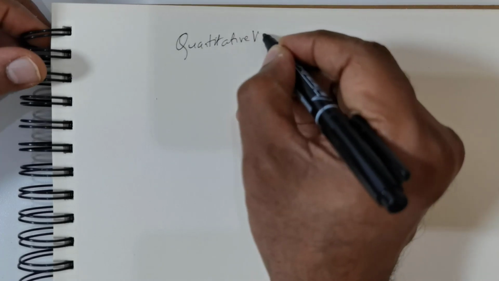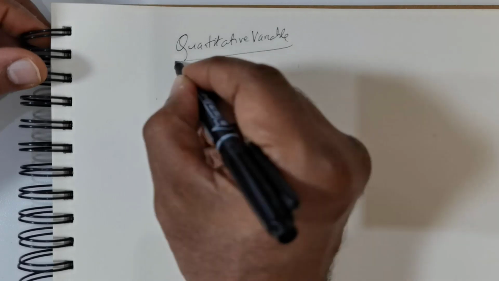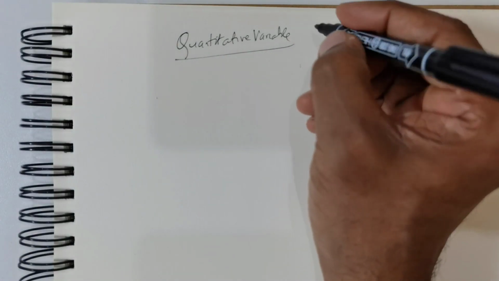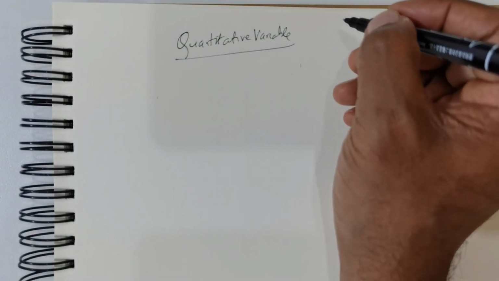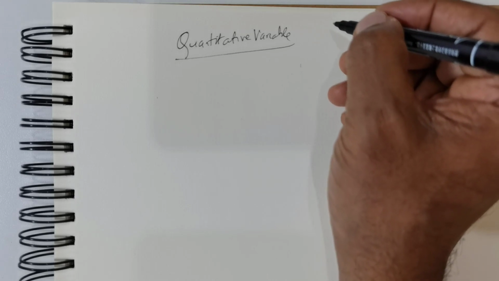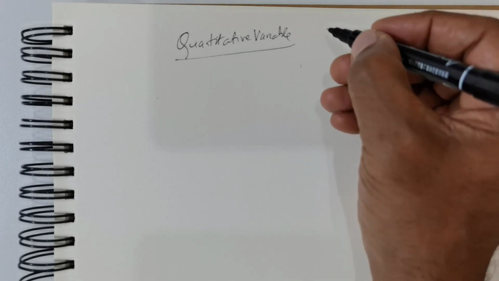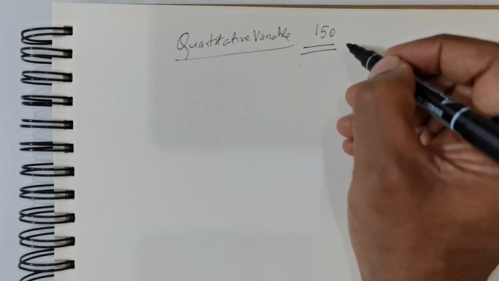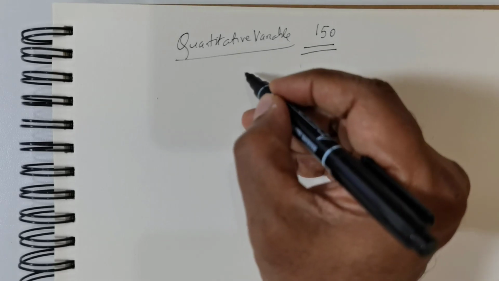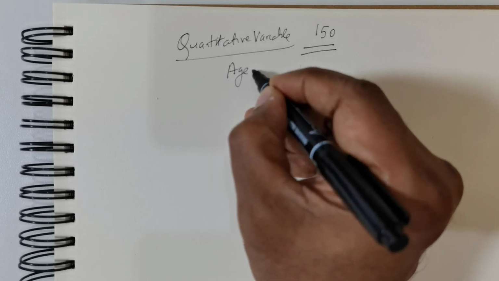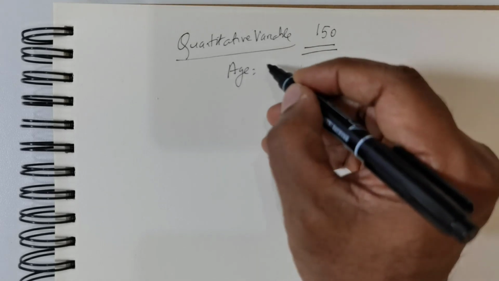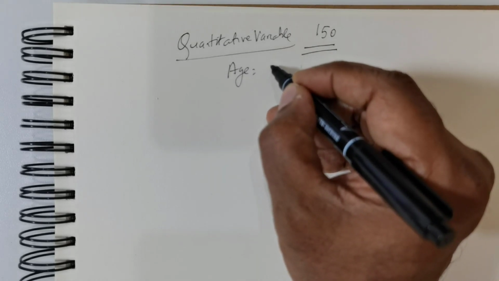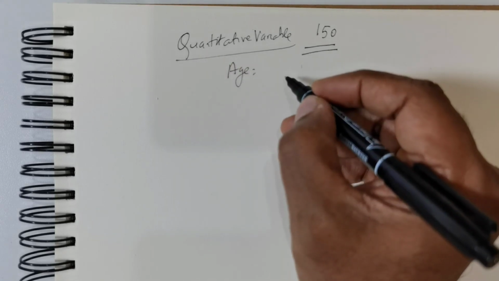Quantitative variable. So our concern is, I need to provide an explanation using descriptive statistics of why people in this particular village are happy. So I have taken a sample size of 150. That is the initial story. Now in quantitative variable, I want to study the age group of people. This is actually a numeric value, and this comes under quantitative variable.